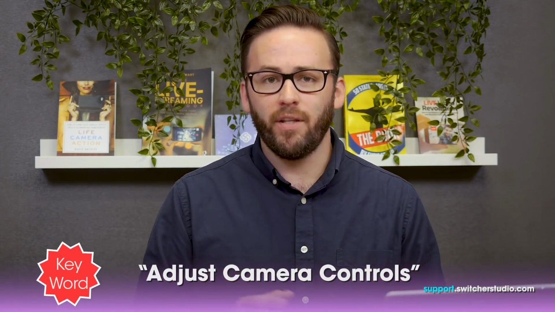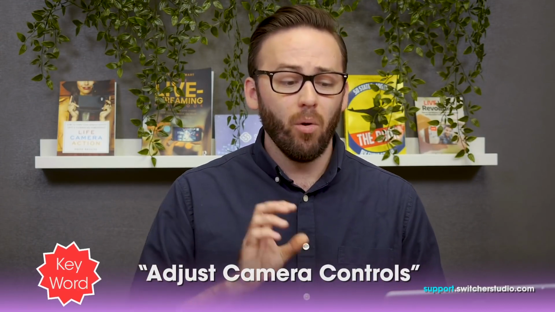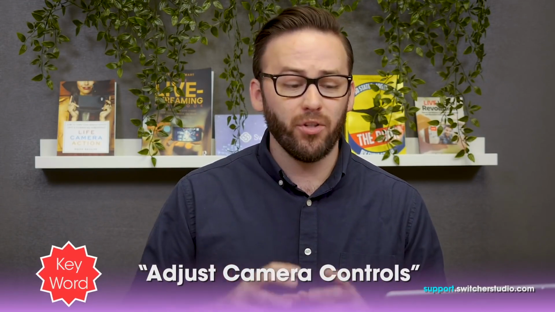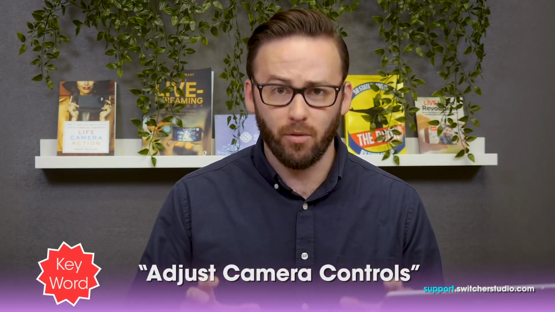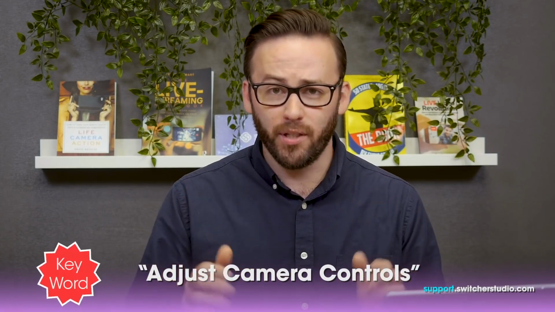There's a lot of information on capturing the perfect exposure and what proper white balance is. And for more information on that, make sure you visit our knowledge base to see what camera controls are important to you when you're trying to set the right exposure and white balance. So make sure you go check that out at support.switcherstudio.com to learn more how you can use this menu.